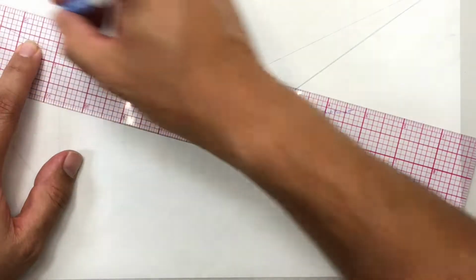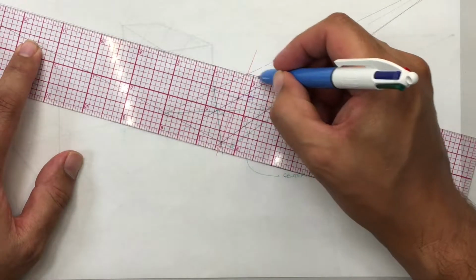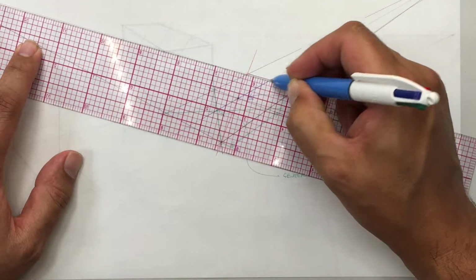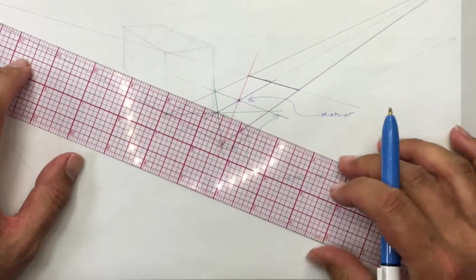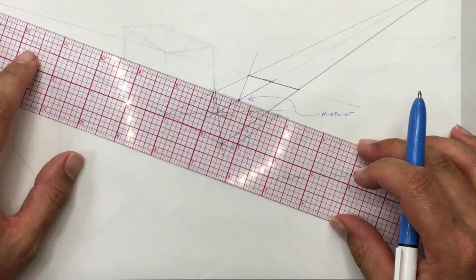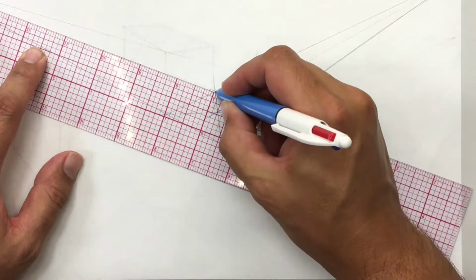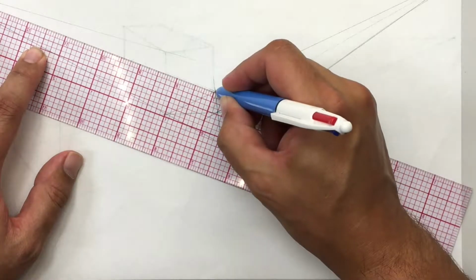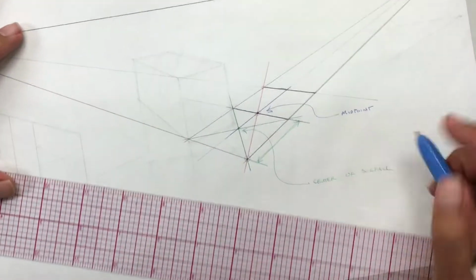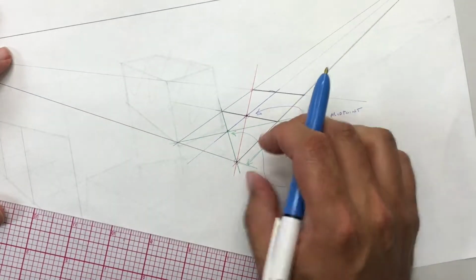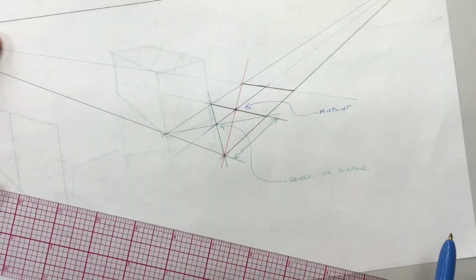So if I carry that over from my left vanishing point, that is, and it looks awkward. I've just duplicated this distance back to there. Okay?